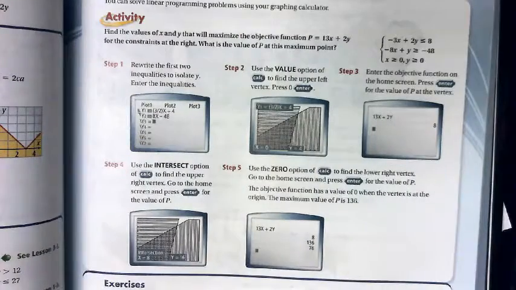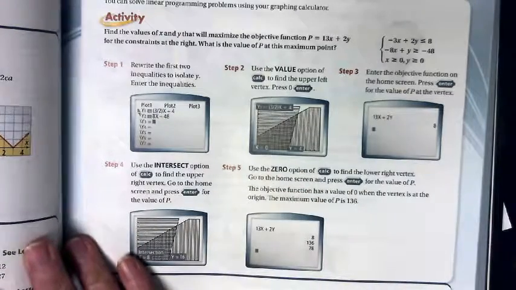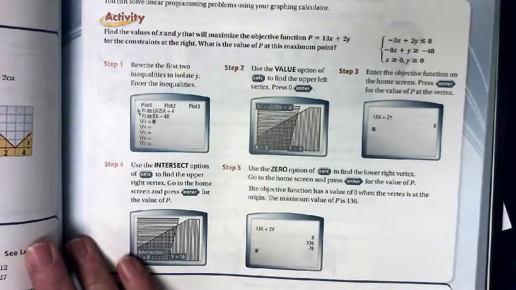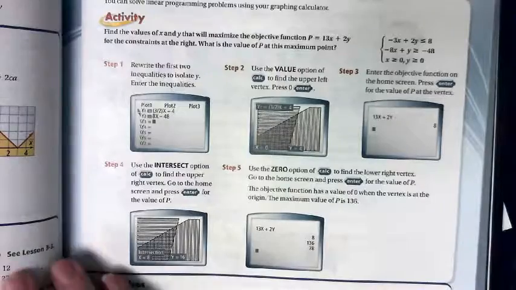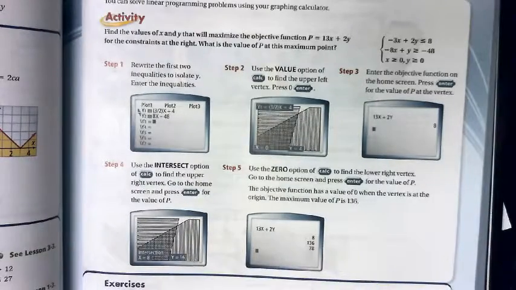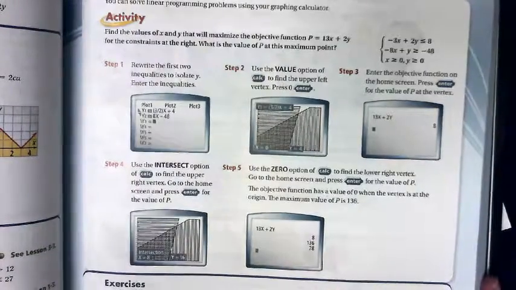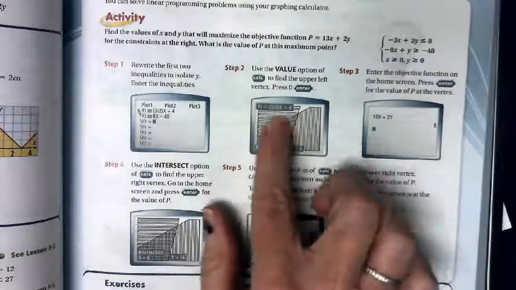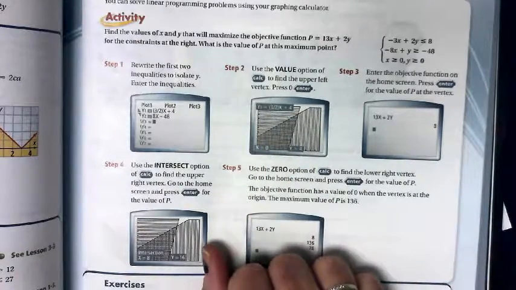Okay, we are going to learn how to graph inequalities on our graphing calculator today. And after you finish your assignment, you can then work on page 175 in your book. That's the page I'm on right now. And you can see how the calculator is actually going to graph these.